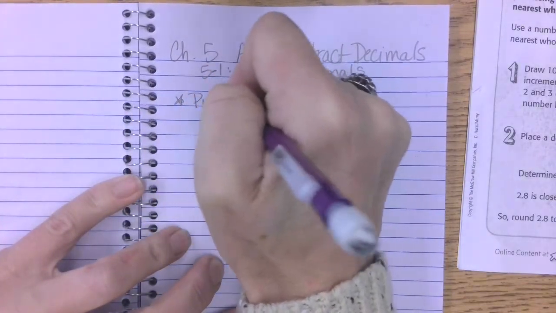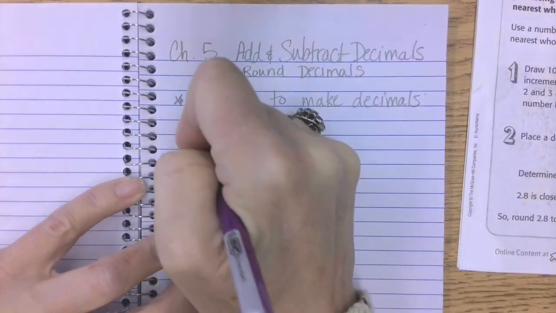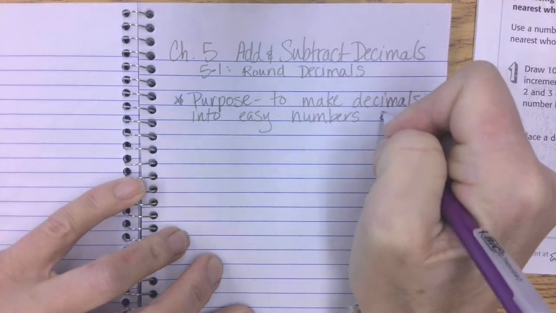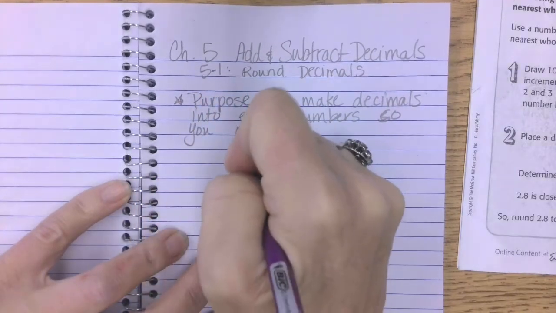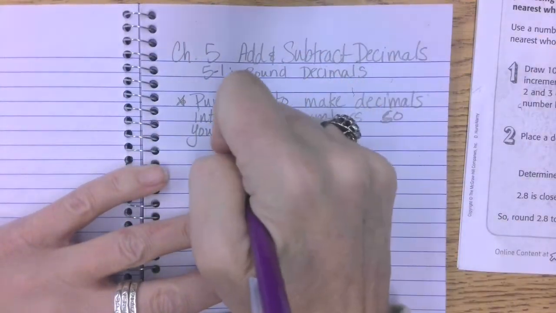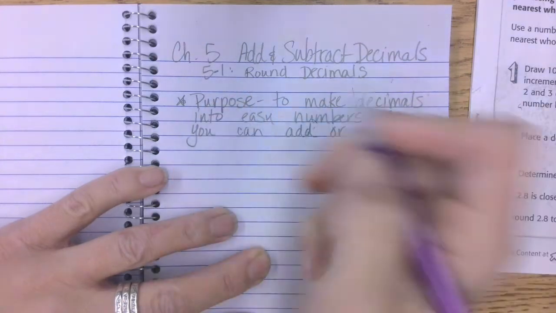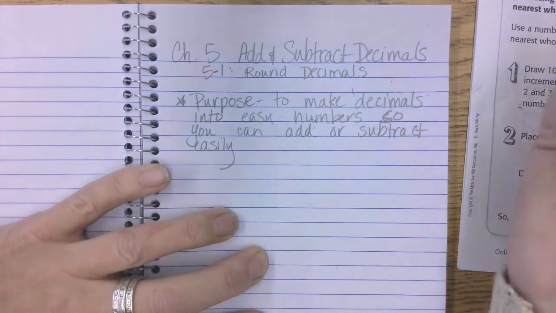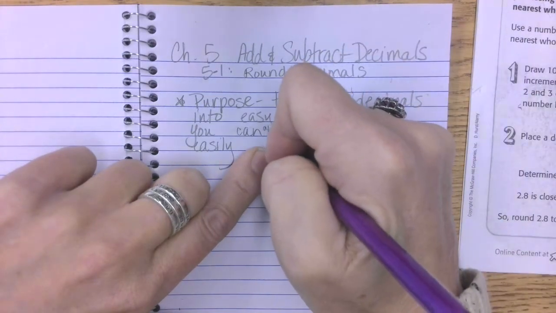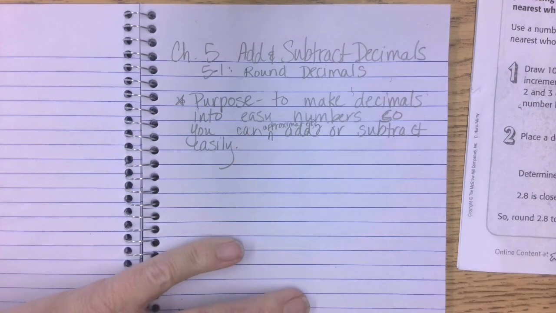The purpose is to make decimals into easy numbers so you can add or subtract easily. Actually, you can add or subtract approximately. Okay, so here are our examples.